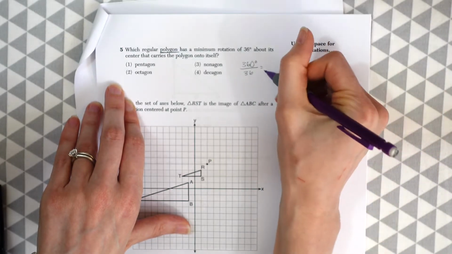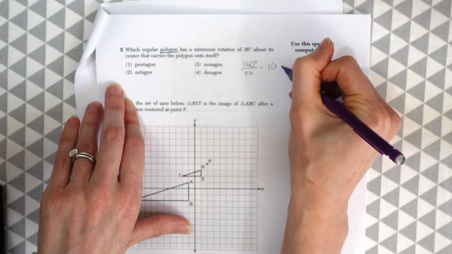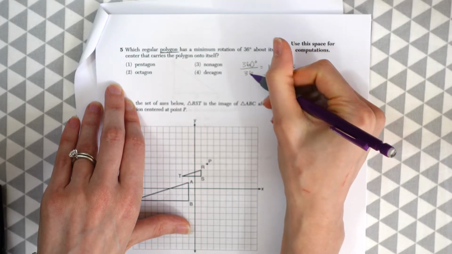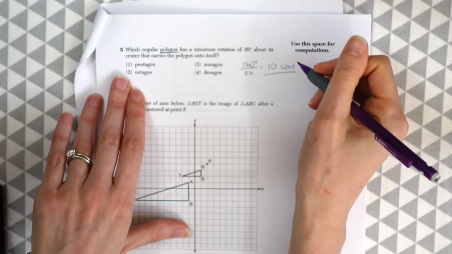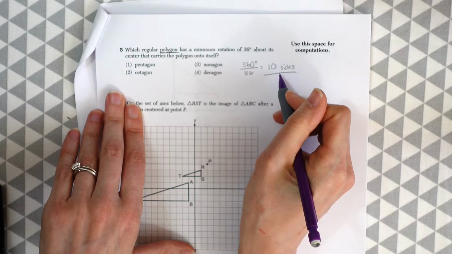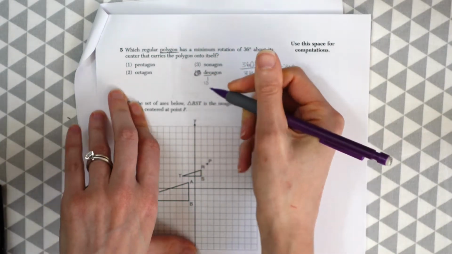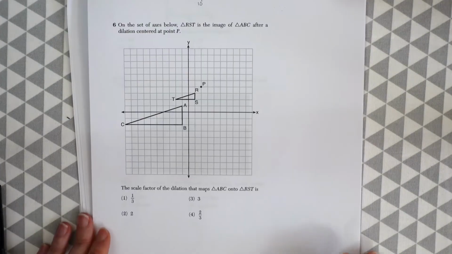and now this might look pretty easy. This is just going to be 10, right? So we know that this shape is going to have 10 sides because we have to rotate it 10 times. So the shape associated with a 10-sided figure is a decagon, meaning this means 10. So that's our answer. Question number 6.